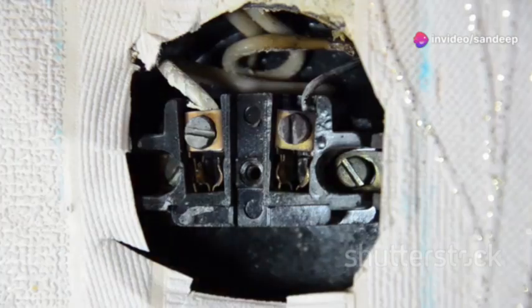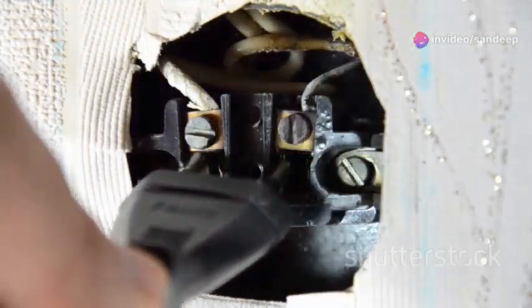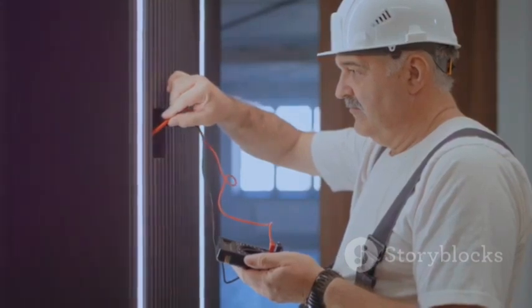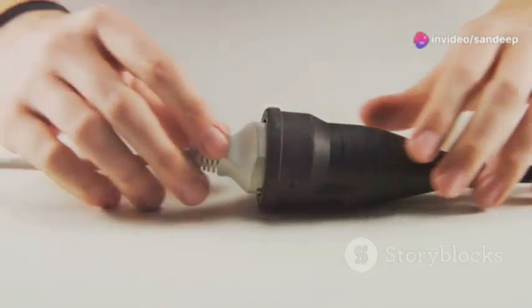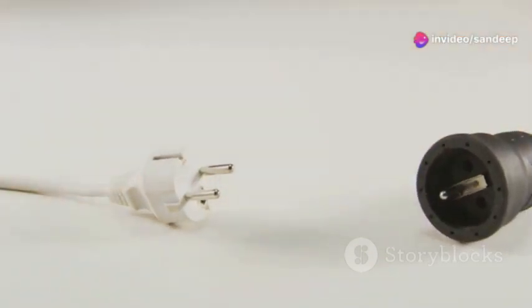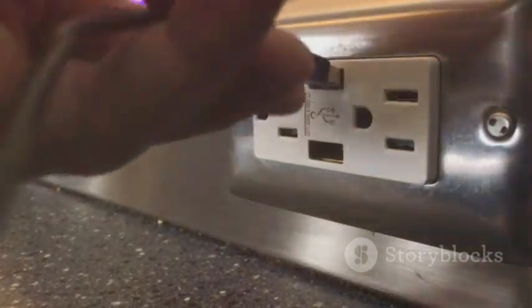Be mindful of frayed wires or damaged insulation, as these can expose live wires, increasing the risk of electric shock. Always replace damaged cords and avoid using appliances with visible wear and tear. When working with electrical appliances, always unplug them before cleaning or making any repairs. This simple habit can prevent accidental shocks and ensure your safety.